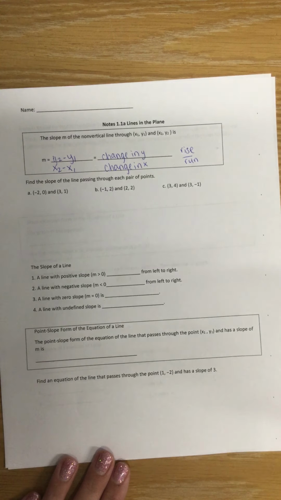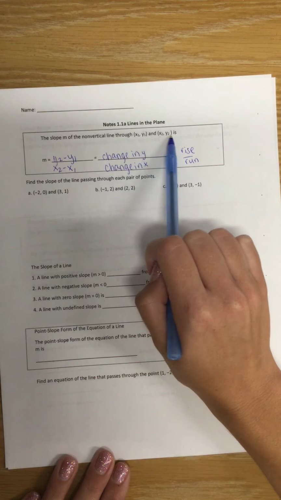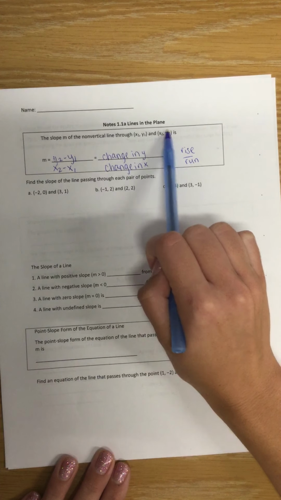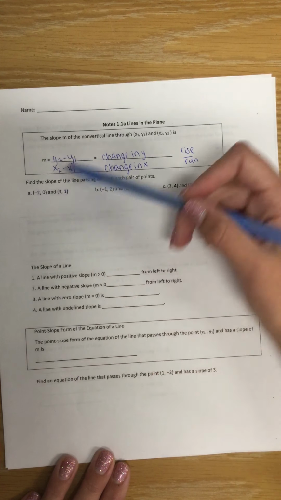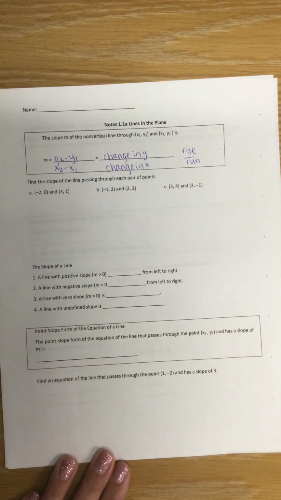Just to note, it doesn't matter what order you do this in, if you did y1 minus y2 over x1 minus x2, but these points have to stay together and these points have to stay together. Whatever you pick as your 1, they need to line up with each other, and whatever you pick as your 2, those need to line up with each other.